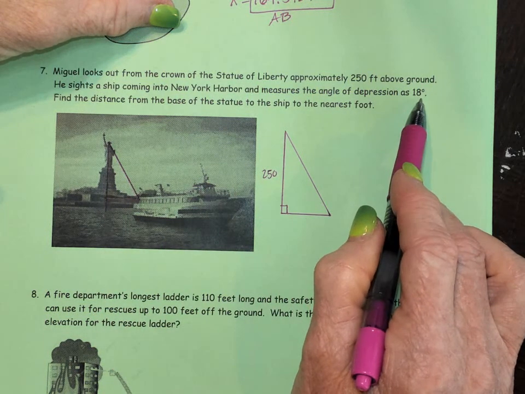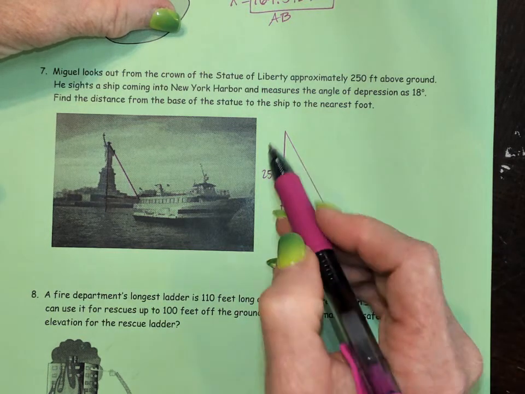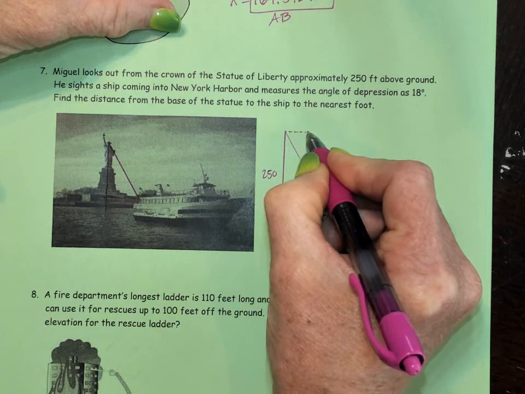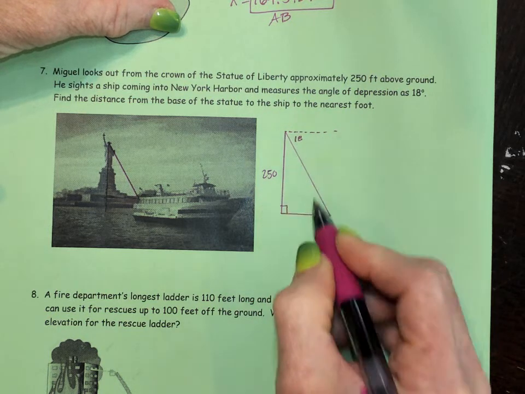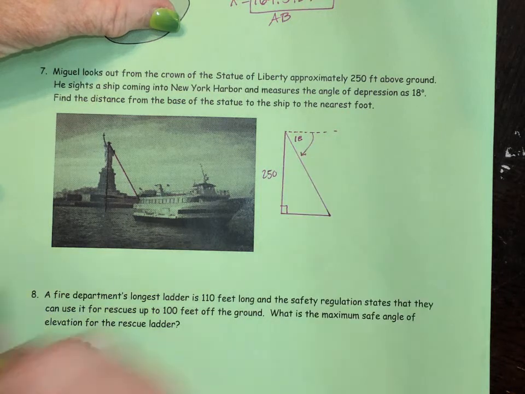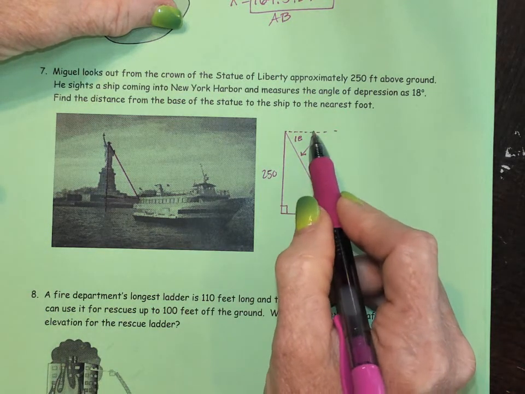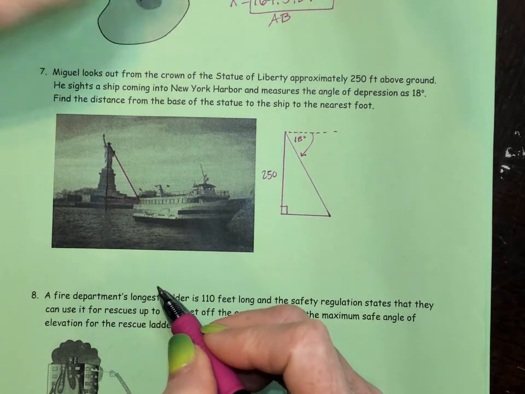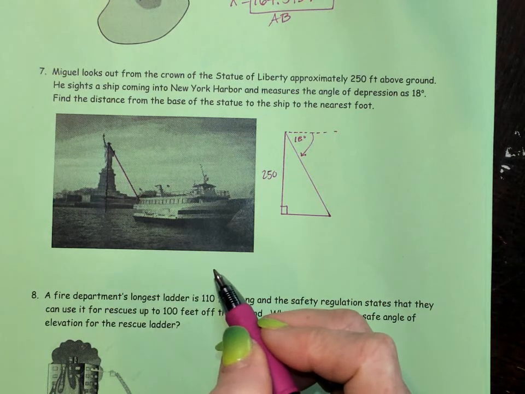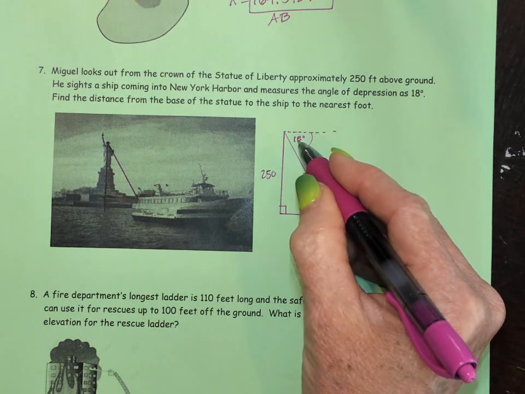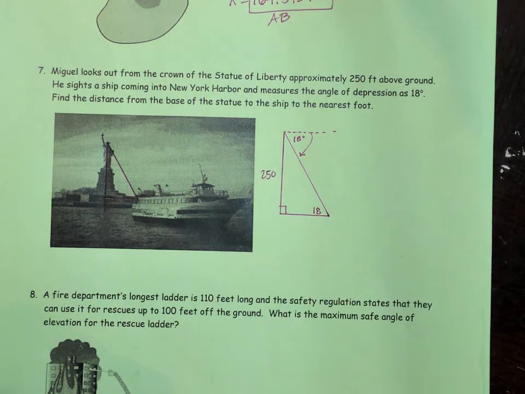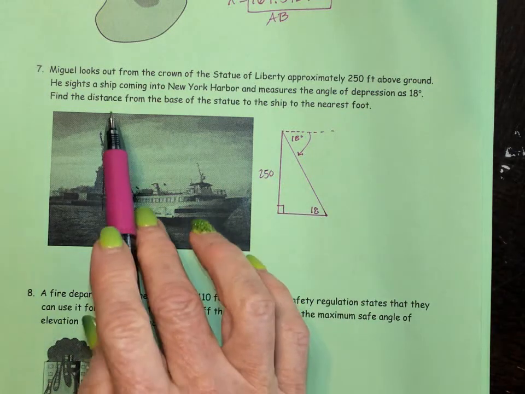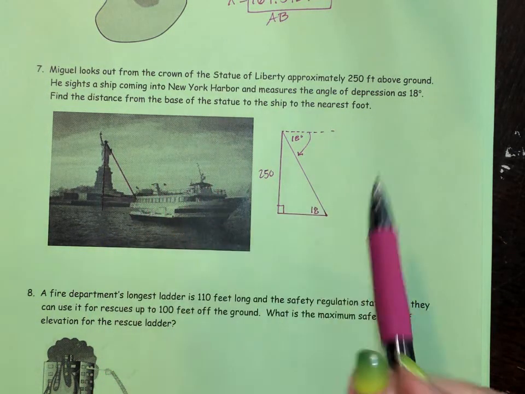He measures the angle of depression is 18 degrees. Now, be careful. 18 is not in here. That's not the angle of depression. The angle of depression is out there. It's how much you have to tip your head down from looking horizontally to looking at the item that you want. So that's 18 degrees, which we know the angle of depression and the angle of elevation are congruent. So I'm going to take that 18 here and put that 18 right down there, because there's the angle of elevation, alternate interior angles.